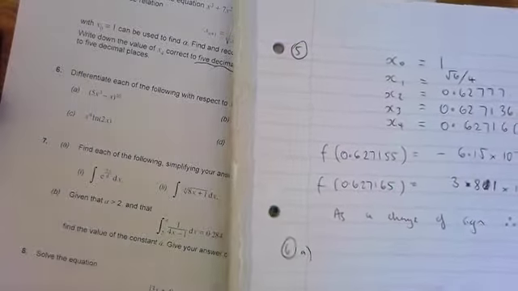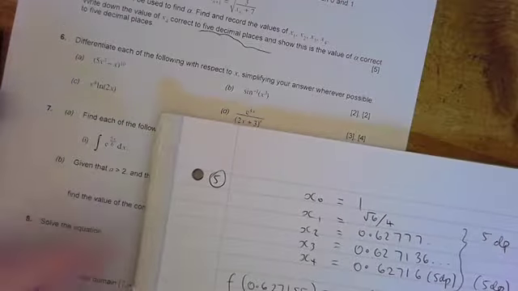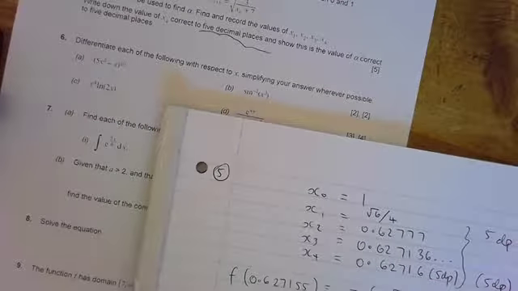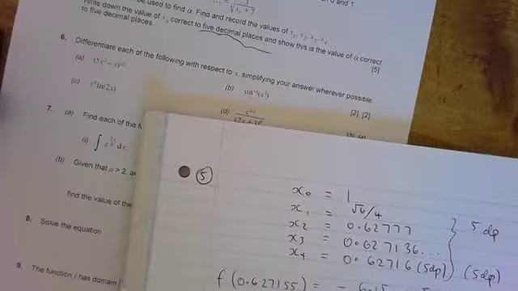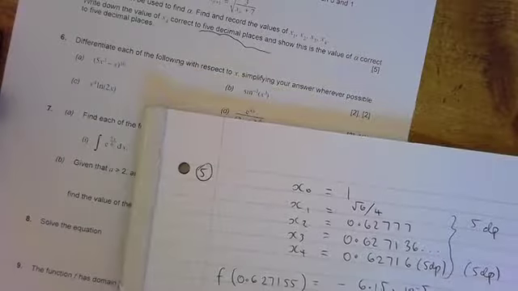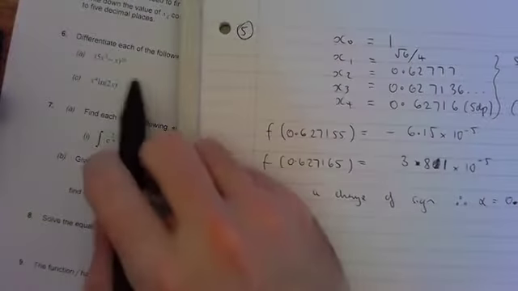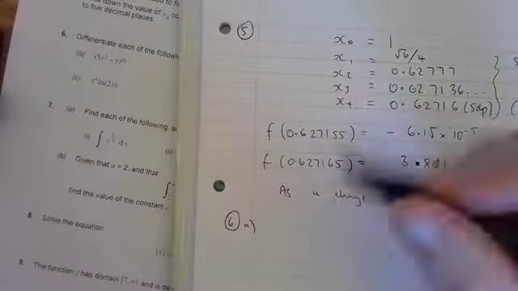Okay, so 6A, we are looking at the differentials here. Now you're going to be using product rule, quotient rule definitely, chain rule possibly. If it's hard, use chain rule. The first one is actually quite a hard one. I'm going to use the chain rule.